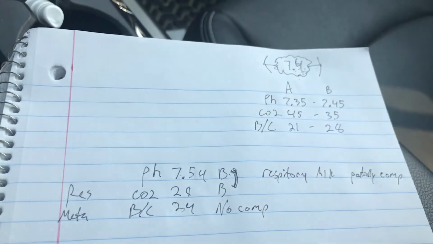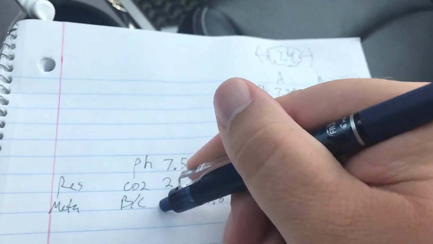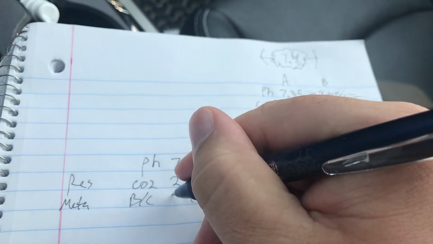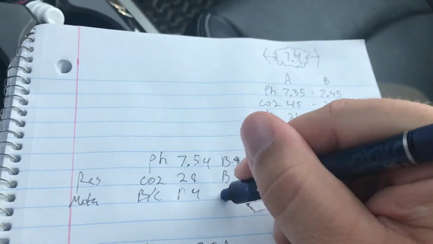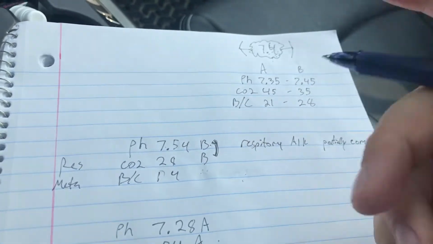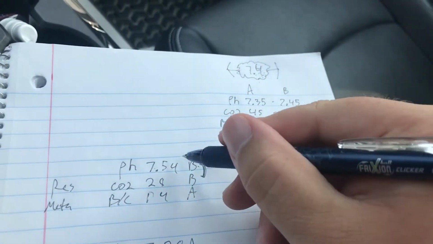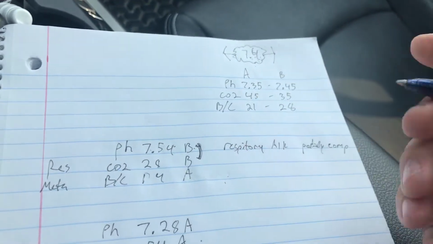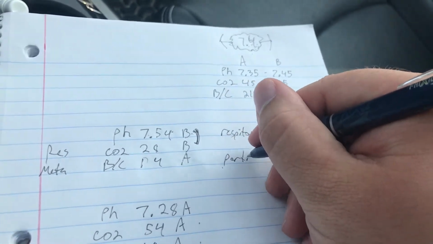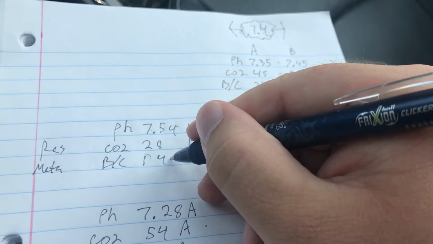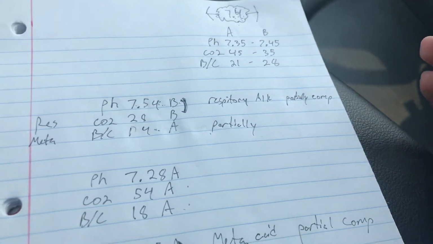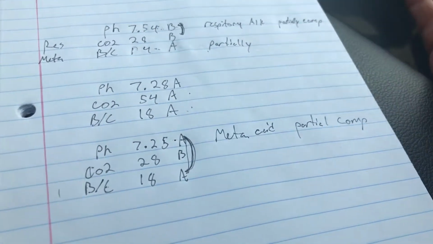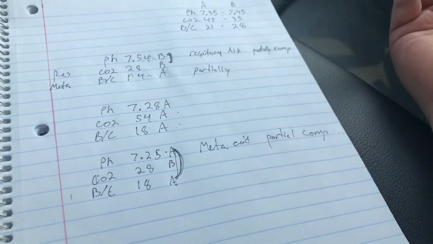Remember, if this was in a different range, if it was 14 instead of 28 or whatever, or 24, well then it would be partially compensated because that would now be an acid, but this is still out of range, so it's going to be partial comp because it's trying to get there, but it hasn't got the pH into normal range yet.